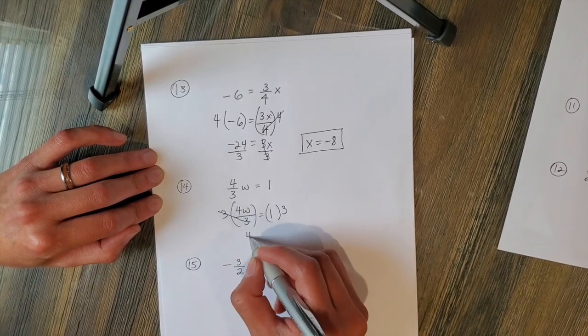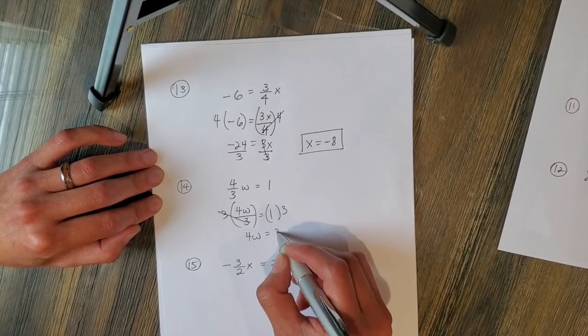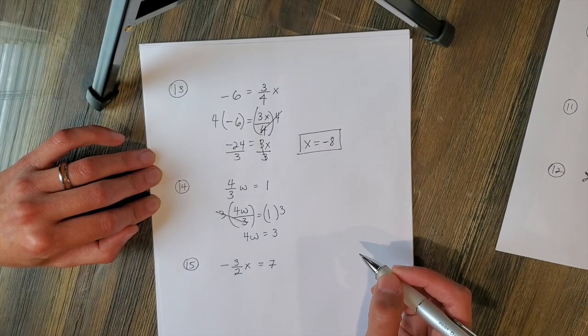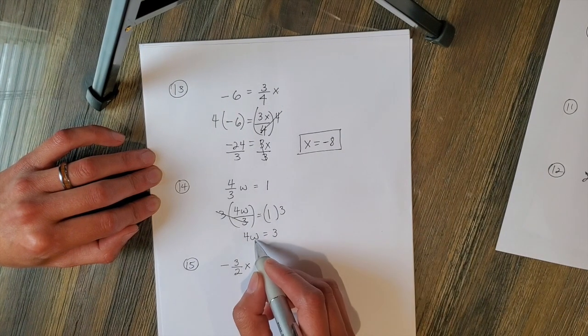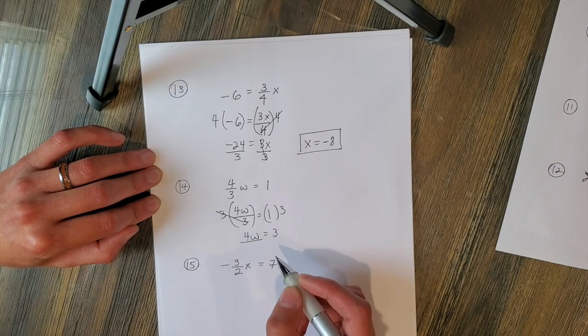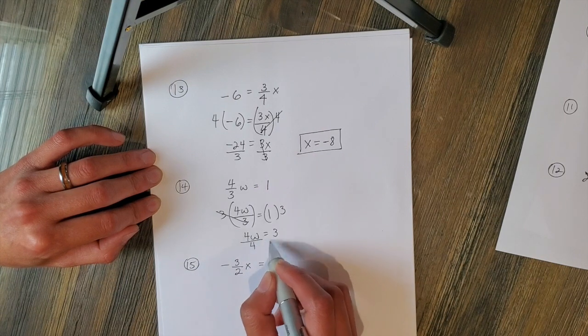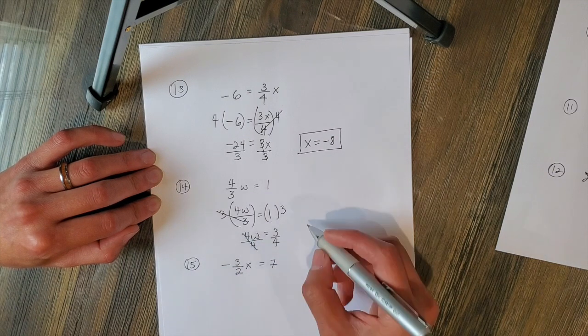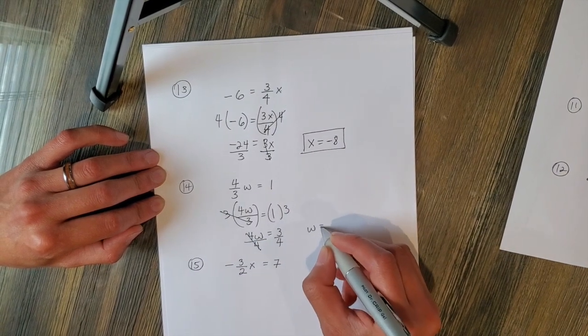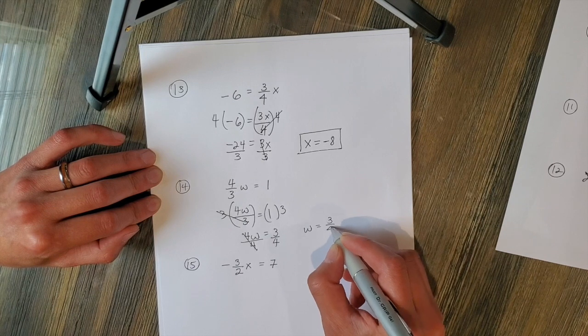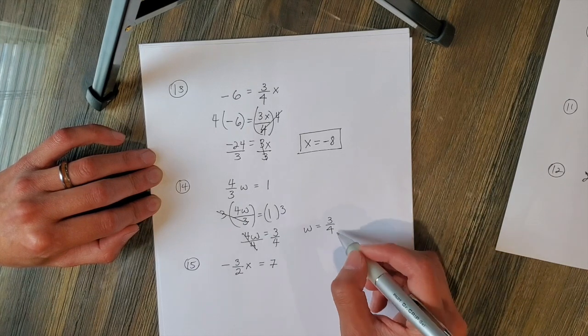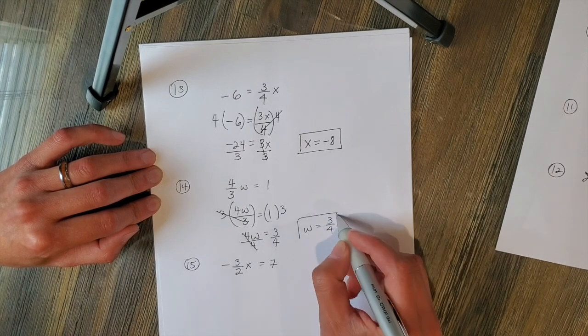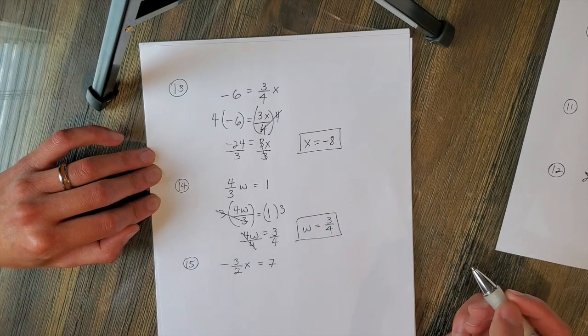And then I have 4w equals 3. Now that the w is being multiplied by 4, I'm going to undo multiplication by dividing by 4. So the 4's go away here. And I have w equals 3/4. Notice I can't reduce this further, so that's my final answer. My answer is a fraction.